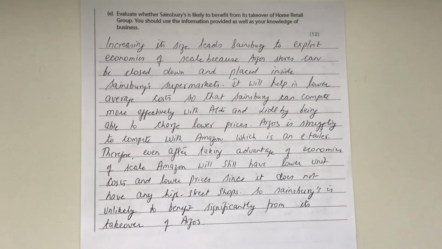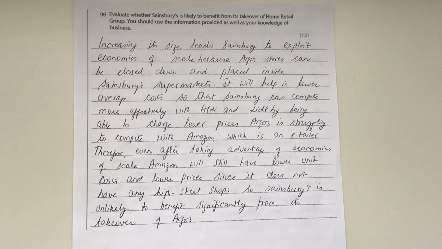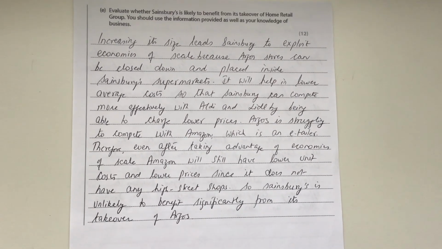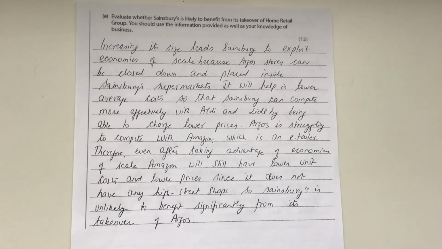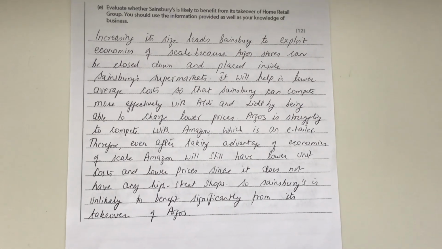Then it's a 12 marker. Evaluate whether Sainsbury's is likely to benefit from its takeover of Home Retail Group. Use the information provided and your knowledge of the business. For the 12 marker, give some knowledge, answer the question, give the counter argument, give a judgment. Everything should be in application.